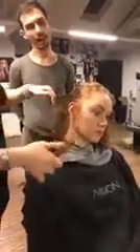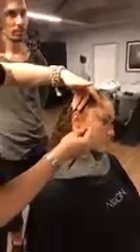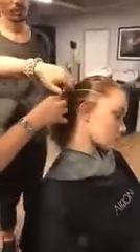So Alex, if I can borrow you for a second. So I'm going to start on the right hand side. Now I'm going to try and avoid the hairline because it's already quite weak, okay? So what I'm going to do is take a horizontal section using the wide end of the comb, like so.